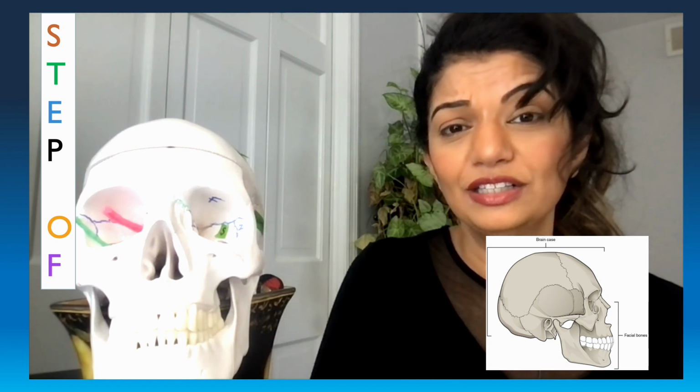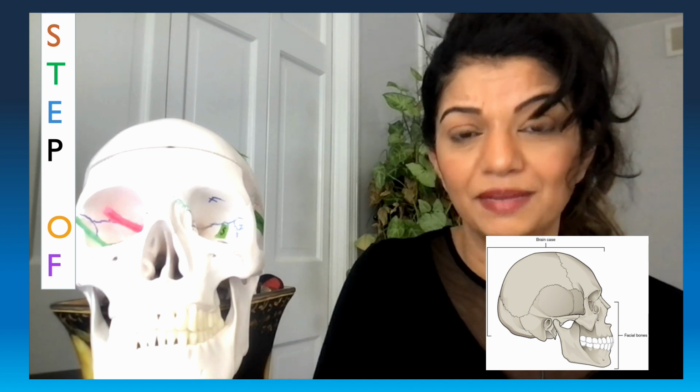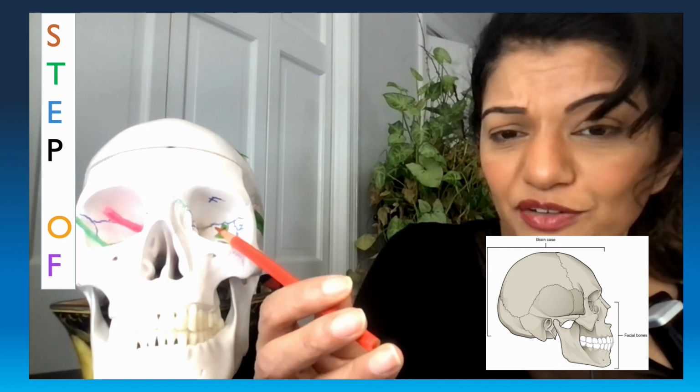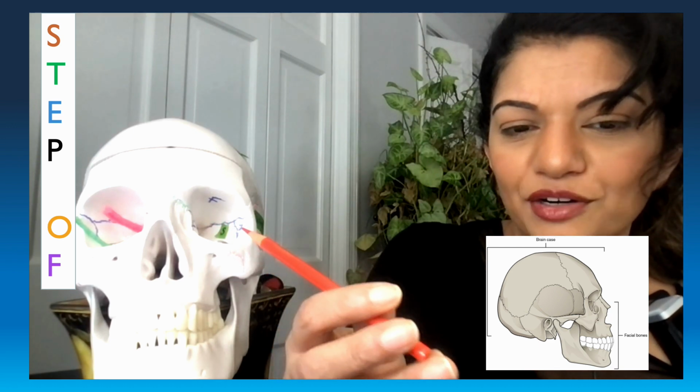Now, let's look at the neurocranium. And in order to learn or memorize the bones of the neurocranium, I want you to use this mnemonic, which is called STEP OFF. S will be for your sphenoid bone, which is in there, that green sticker you see with the S on it. And that's just going to be one bone.